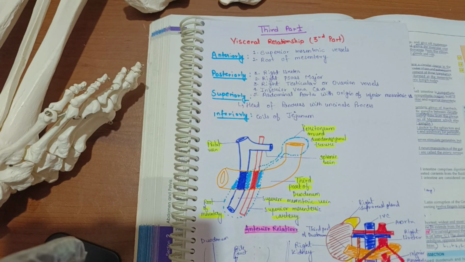So in the third part, we have two structures in the anterior, you can see, that is the superior mesenteric vessel and the root of mesentery. In the second part, we have already discussed that there was the transverse colon and the root of transverse mesocolon. So they are supplied from here. Some vessels go and supply the root of mesentery.